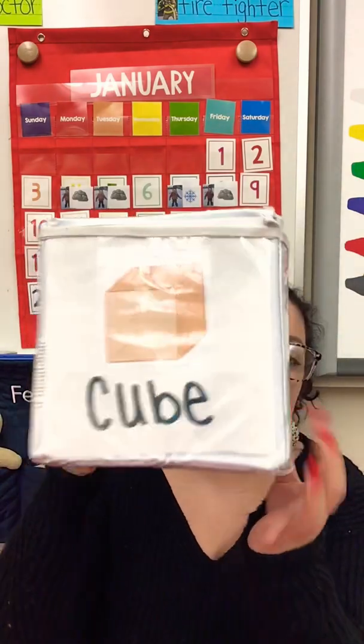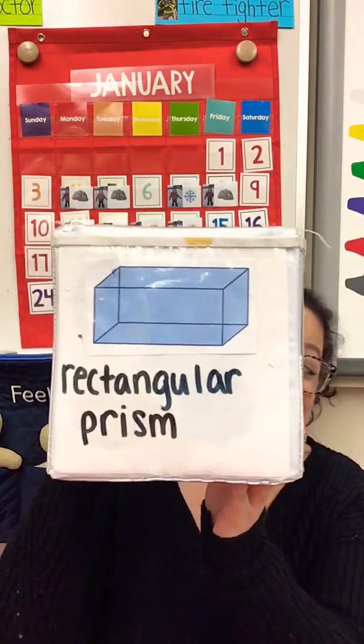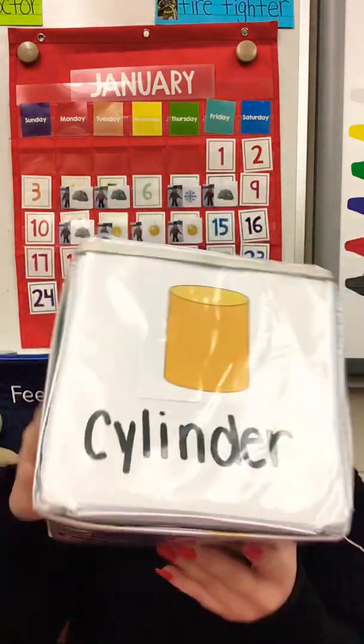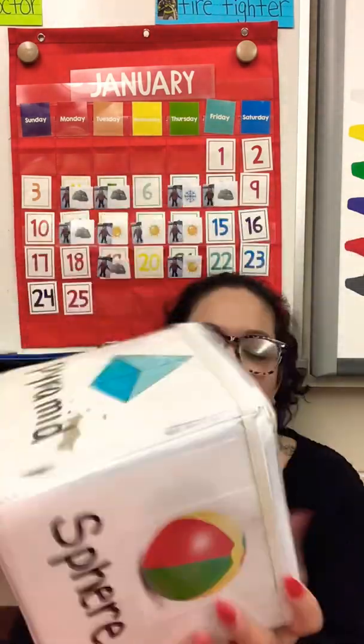All right, friends, so we talked about all of our regular 2D shapes that you guys know, like triangle and square, rectangle, heart, star, all of those. But there are also 3D or three-dimensional shapes that we got to learn about today. We got to learn about the pyramid, the cube, the rectangular prism, the sphere, the cylinder, and the cone.